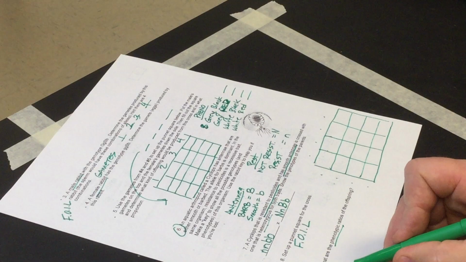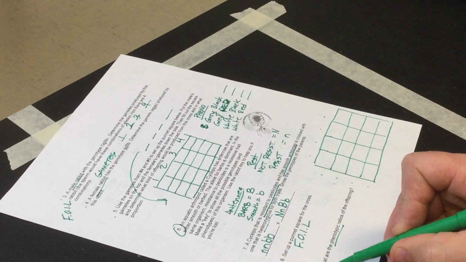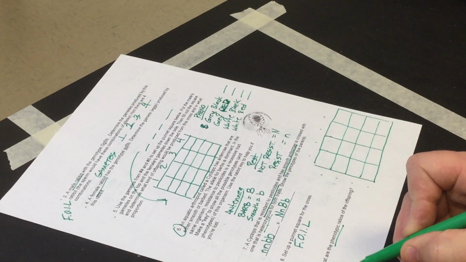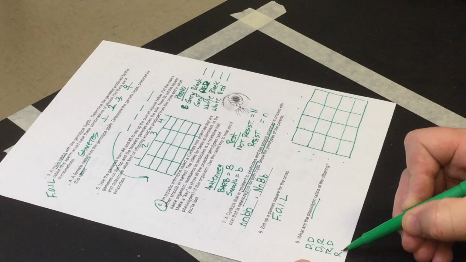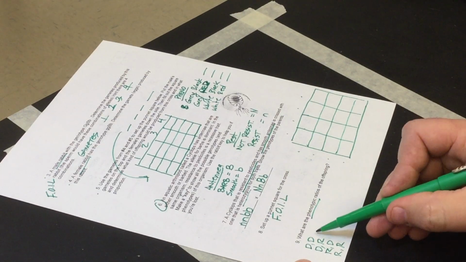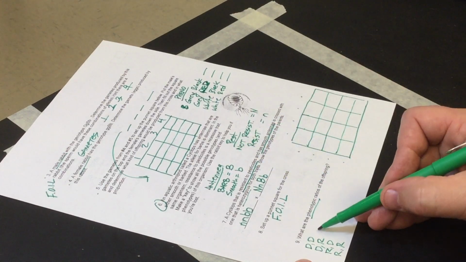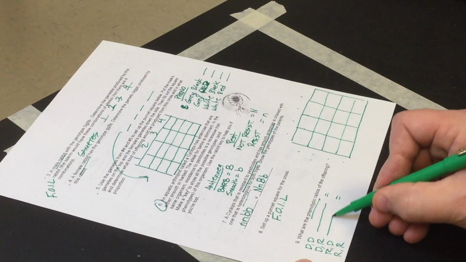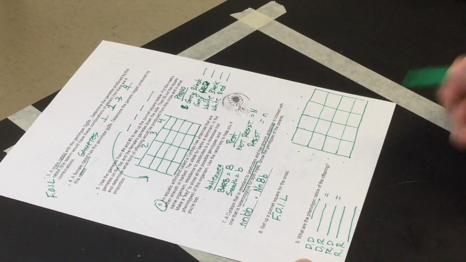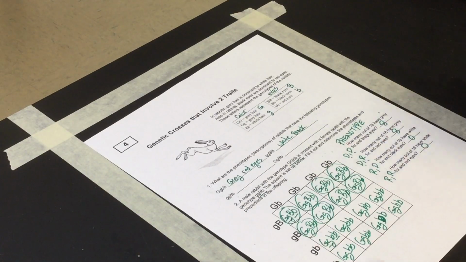Again, I'll write the little pattern here. You dominant, dominant, dominant, recessive, recessive, dominant, and recessive, recessive. And write out what they are. Write it out and then tell me how many there are. So I'm just doing it quick so that you can see. Hopefully this will help you out figuring out the double traits, big boy problems.